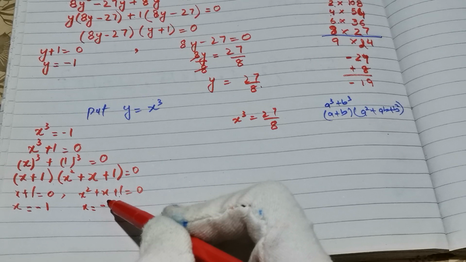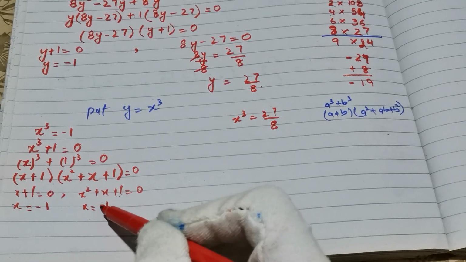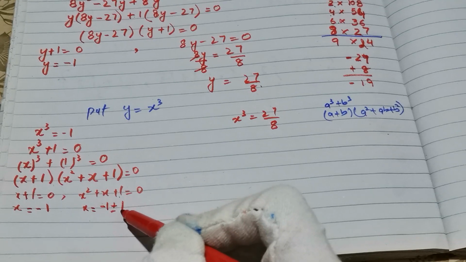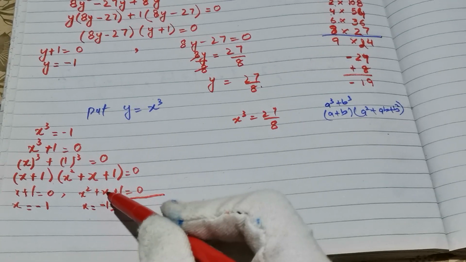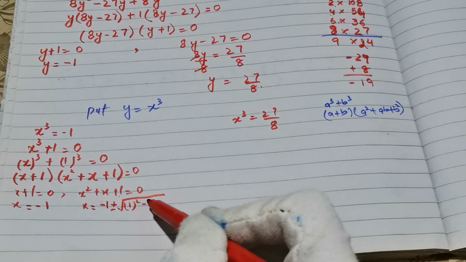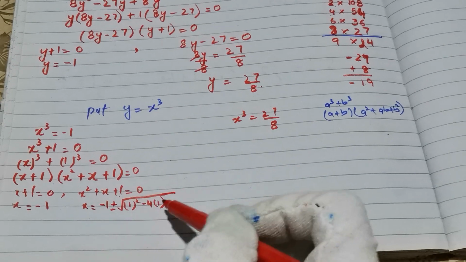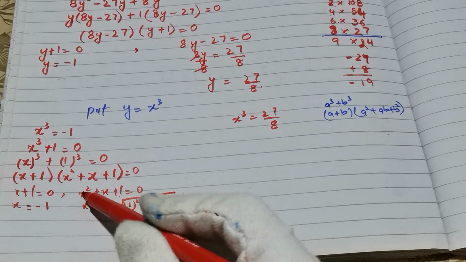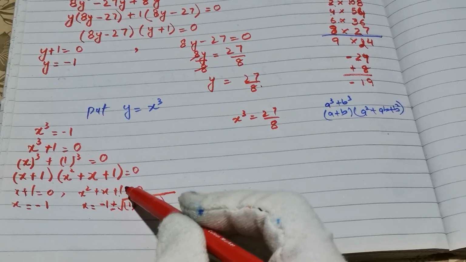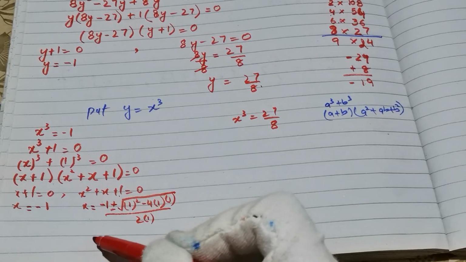x is equal to minus b, b is 1, minus b plus minus under root b square, b is 1 square, minus 4a, a is 1, c is 1, divided by 2a.